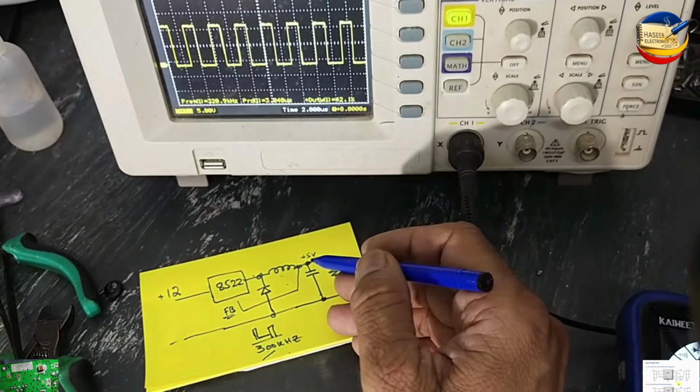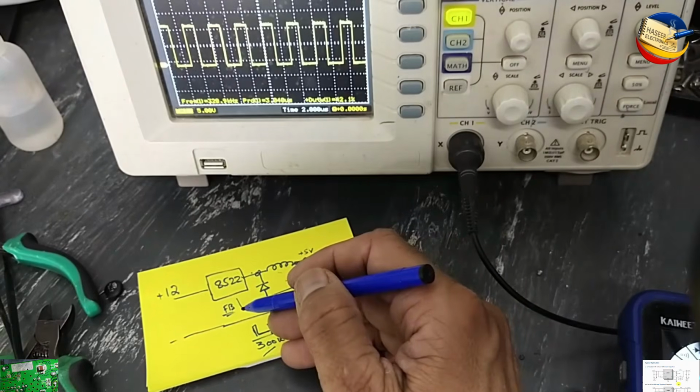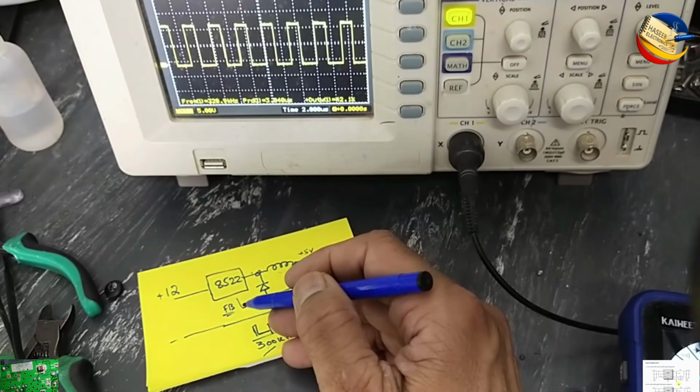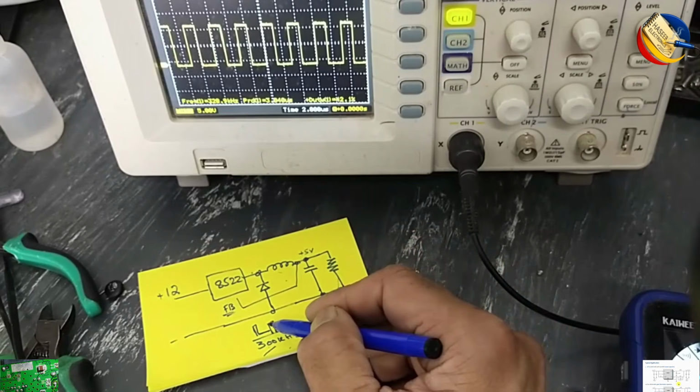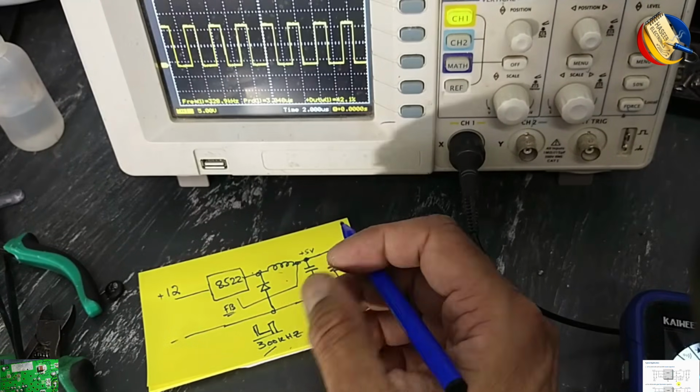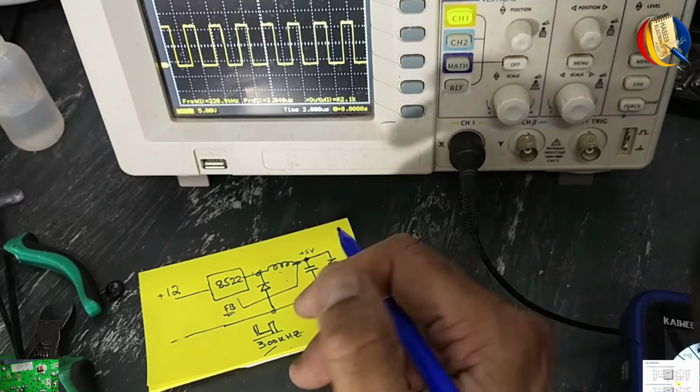If the voltage is dropped due to load variation, that time this feedback network that is connected at pin number 1 will give feedback that voltage is dropped. That time it will increase this switching time so that more long pulses will reach this capacitor, so that voltage variation will be compensated.